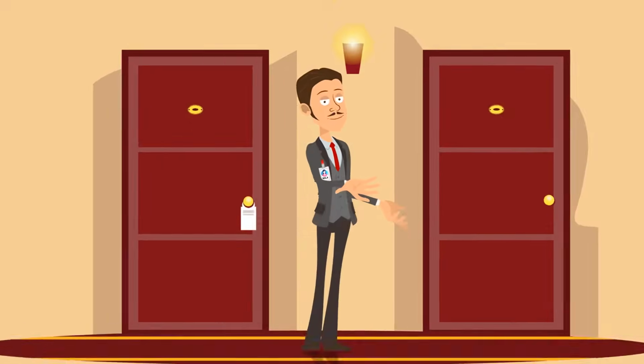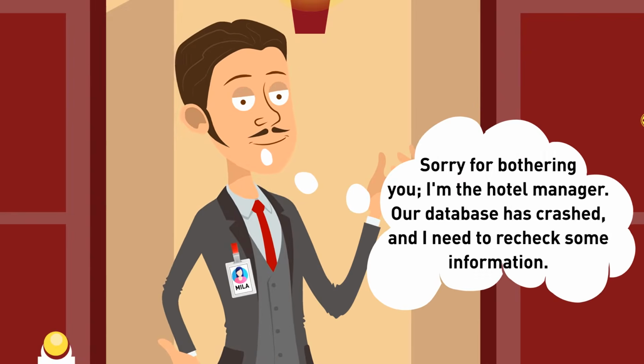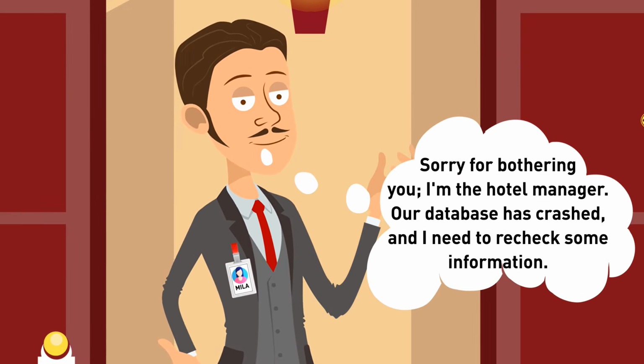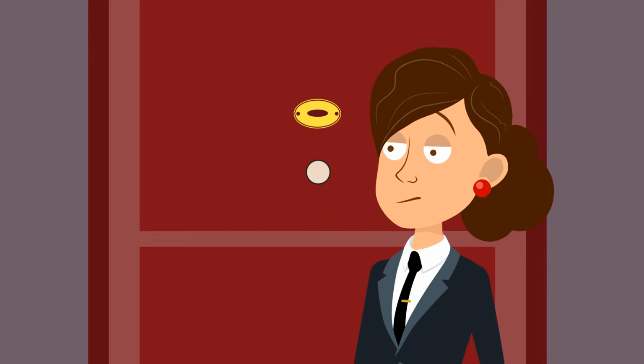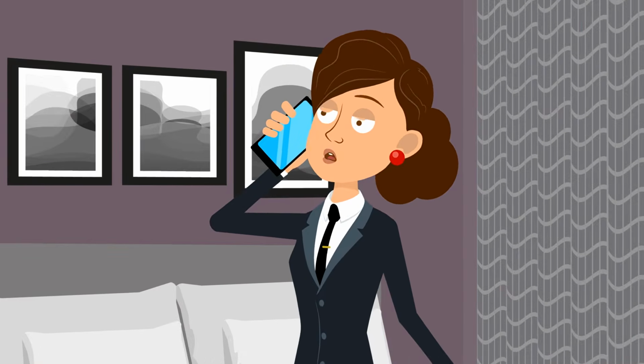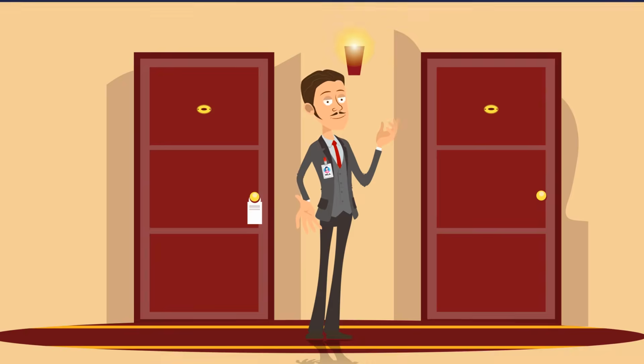The man said he was sorry for bothering her, but the hotel database had crashed and he needed to recheck some of her information. Brianna said she would be back in a moment, got away from the door, and called security. She said there was someone in the hotel trying to rob her. Take a look at the image. How did she know the man was a robber?